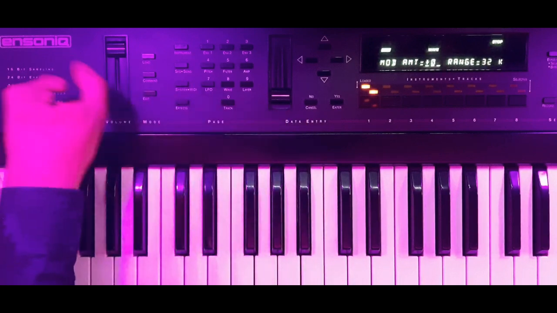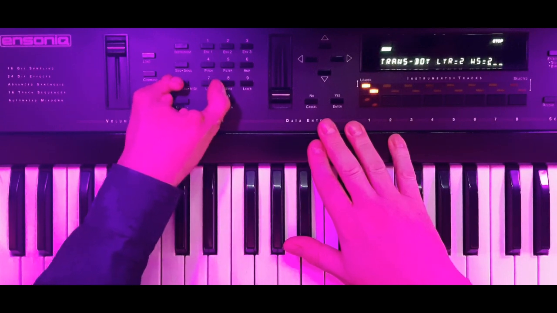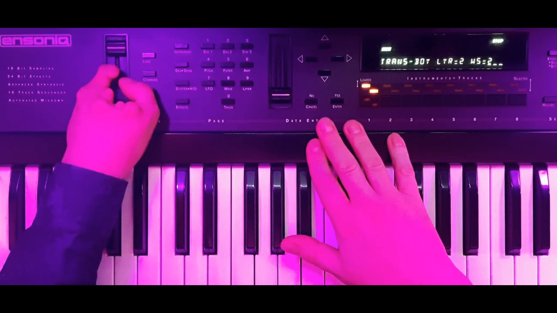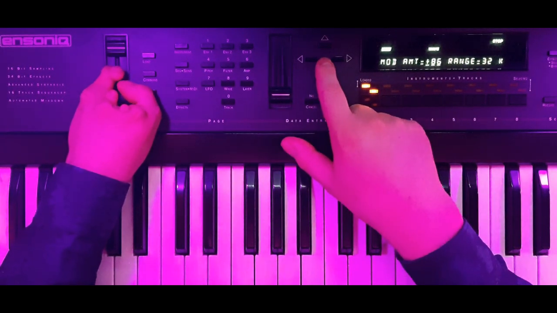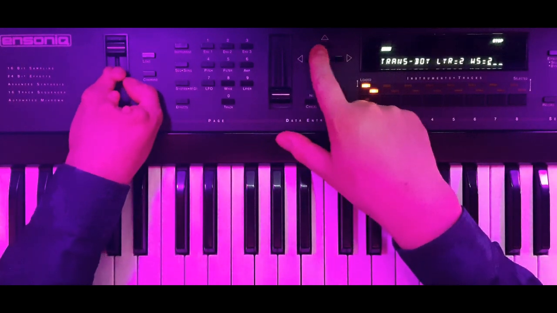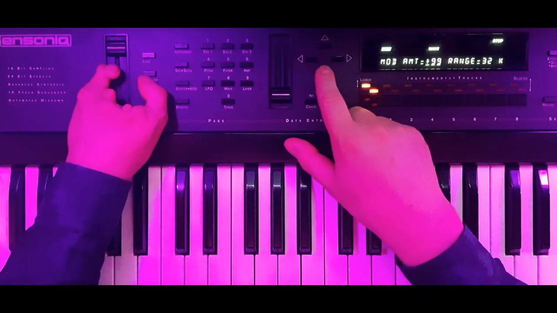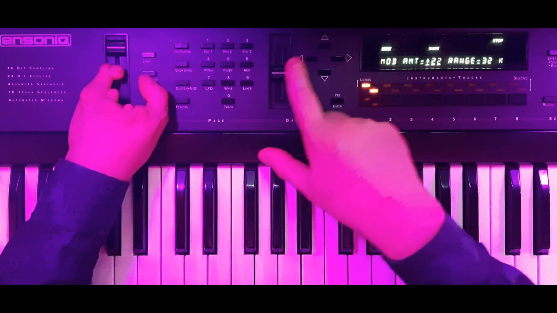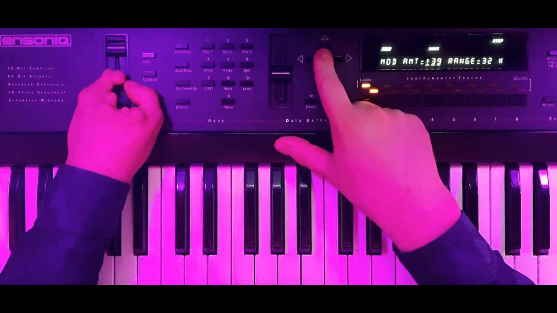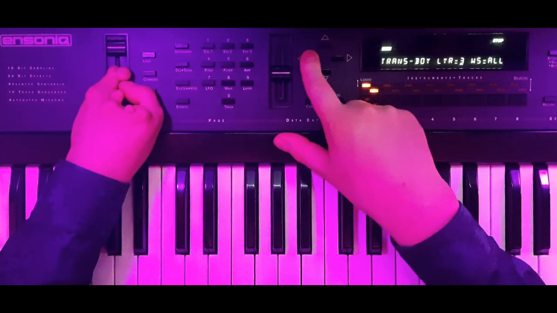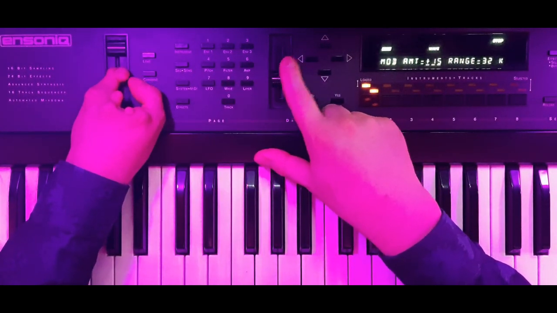Then press Edit and select layer 2, wave sample 2, and press Edit again and set the mod amount to 86 this time. And press Edit, select layer 3, wave sample 3, press Edit and set the mod amount to 39. There we go, 39. Then press Edit, select layer 4, wave sample 4, and press Edit and set the amount to plus 18.